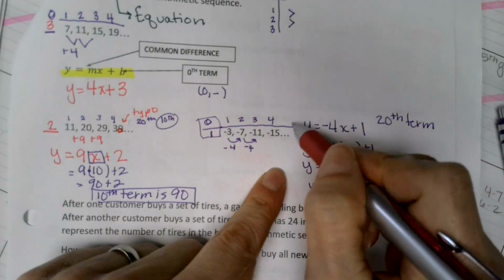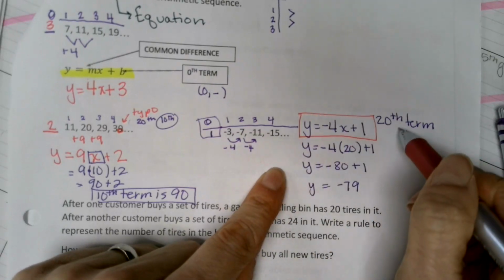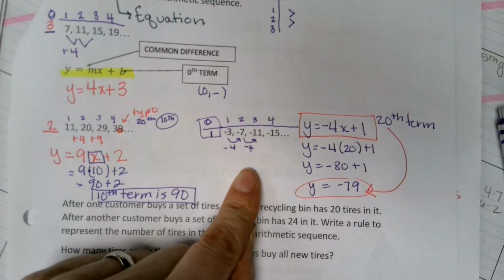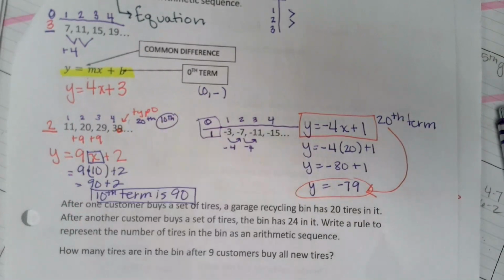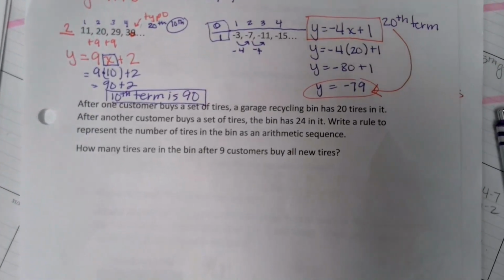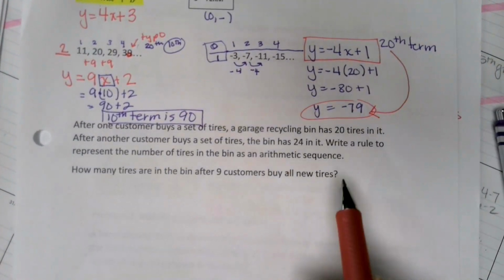This is usually what I'm asking for. And then every once in a while I'll say, what's the 20th term? And you'll show some steps and you'll have that to go with your answer. Kind of depends on what we're doing. Now in this word problem, we're going to do both. I think I will do both.